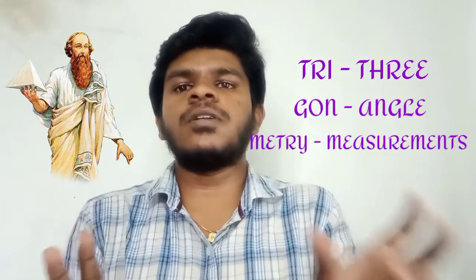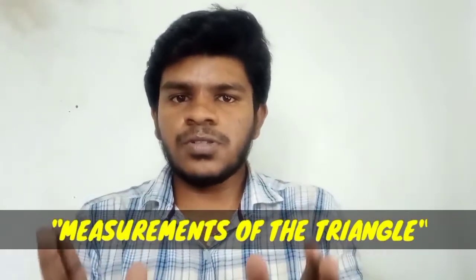Real life applications: Trigonometry. It is the branch of mathematics that studies the relationship between the sides, the distance and the angles of the triangle. In Greek, the word itself states tri, three, gon, angle, metry, measurements. So the measurement of the triangle is called trigonometry.